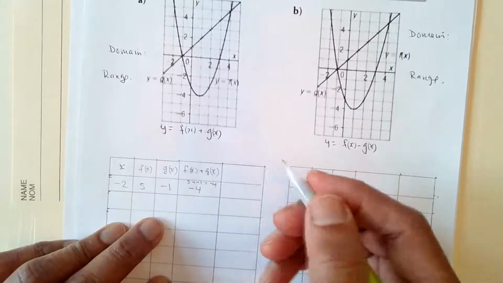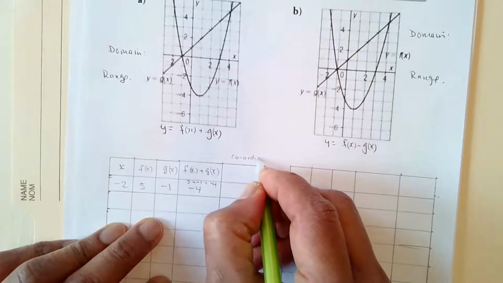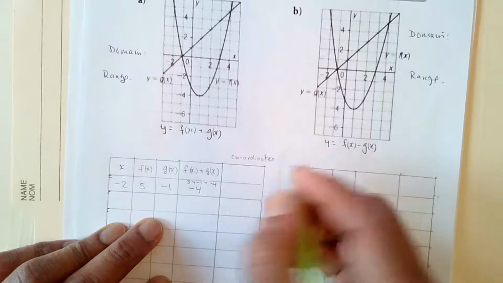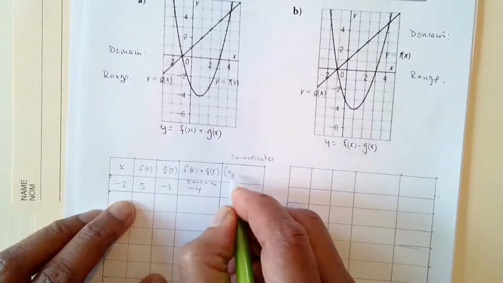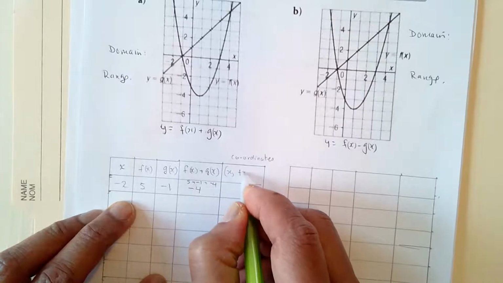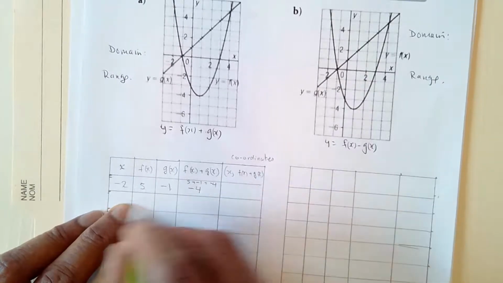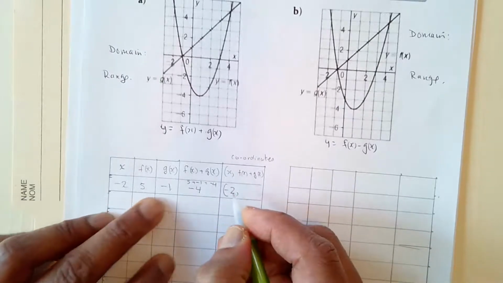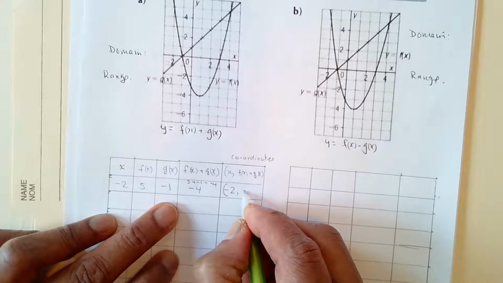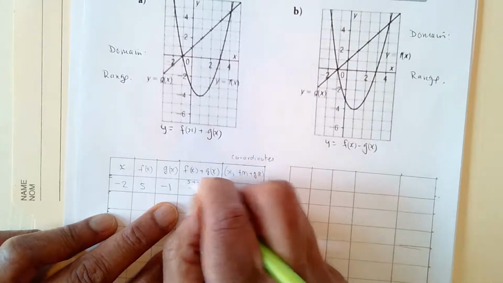So our coordinates now, so I'll put up here coordinates. So x is -2, so the x, f of x plus g of x. So f of x is -2, g of x is -4. Oh, sorry, this is 4, not -4. Cannot be -4.